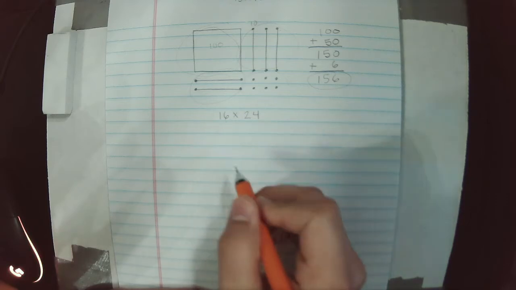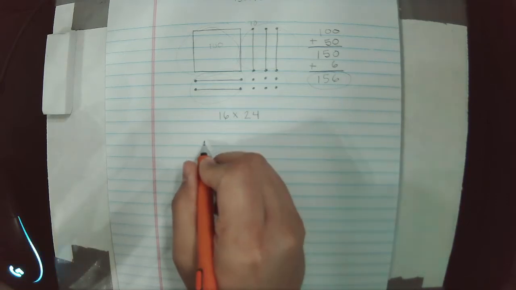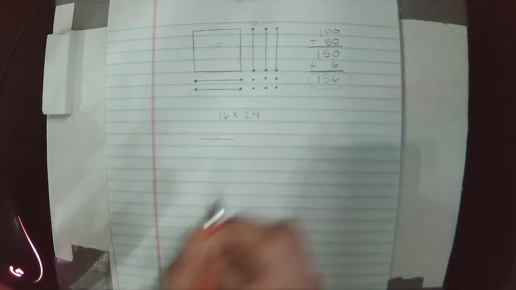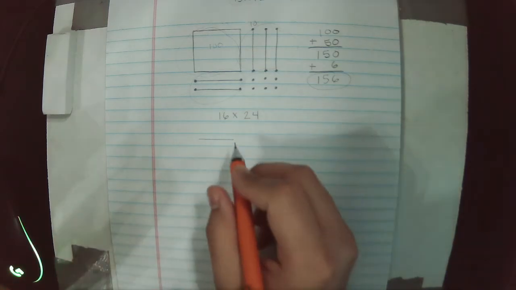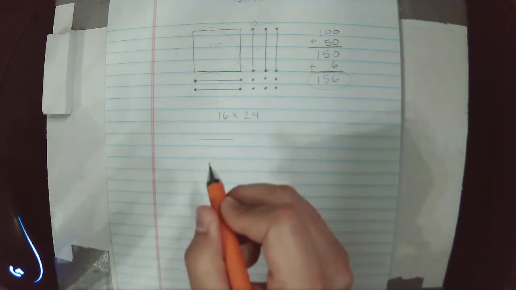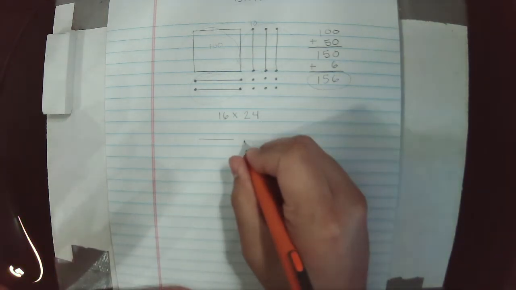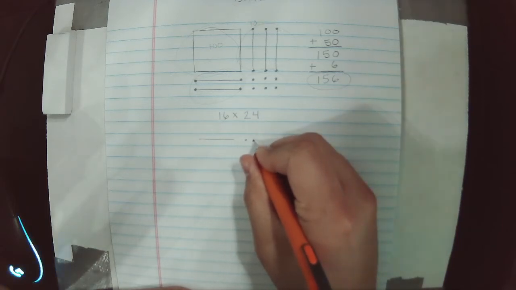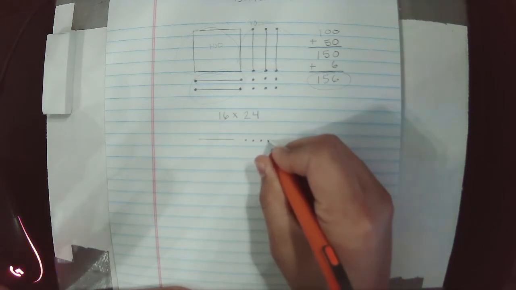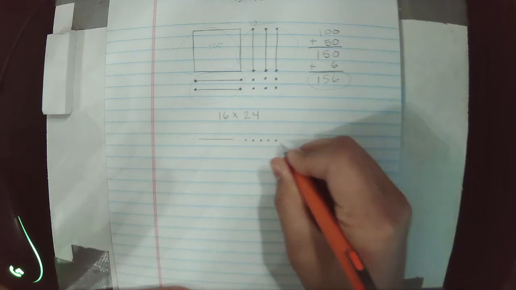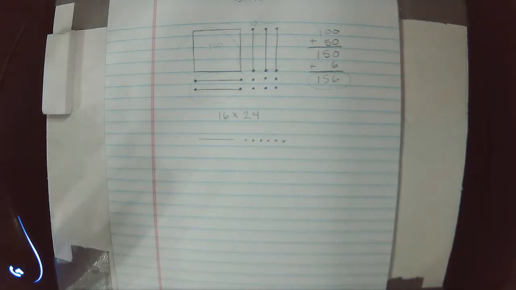To draw 16, I need a line for my 10. And this time I'm going to need 6 dots. 1, 2, 3, 4, 5, 6.